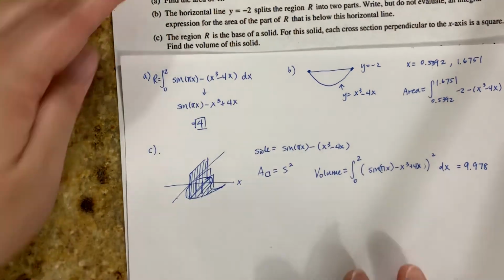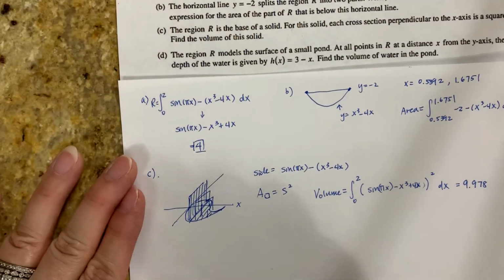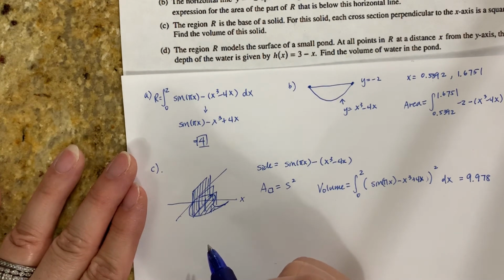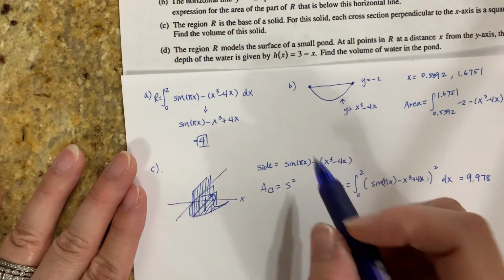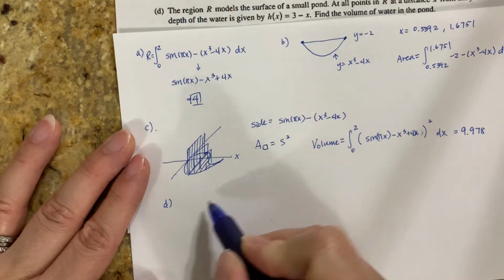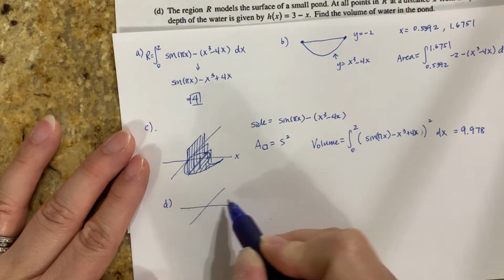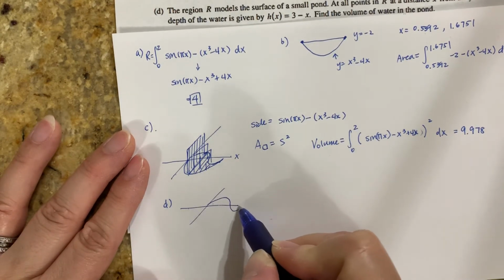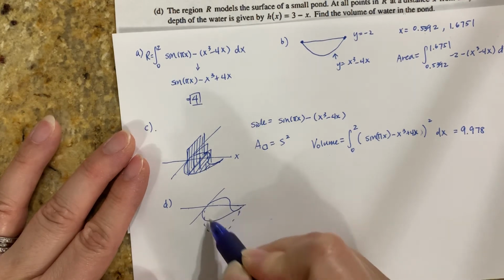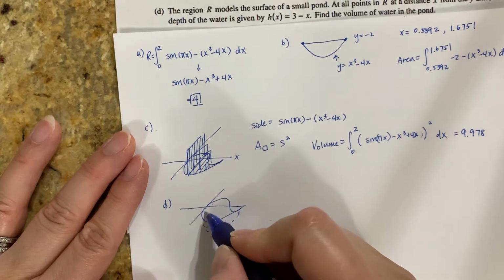All right, now part D says the region R models the surface of a small pond. At all points in R at a distance x from the y-axis, the depth of the water is given by this function. So the trick to seeing this is, again, this is kind of three-dimensional. This is the surface area of your pond, and then the pond has some depth to it. Now the depth is changing.